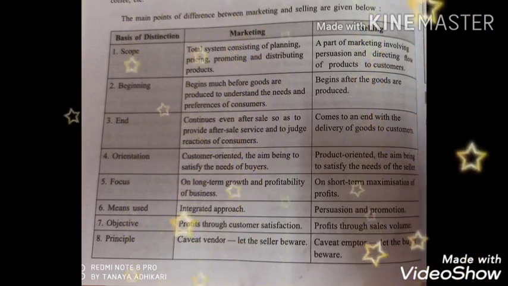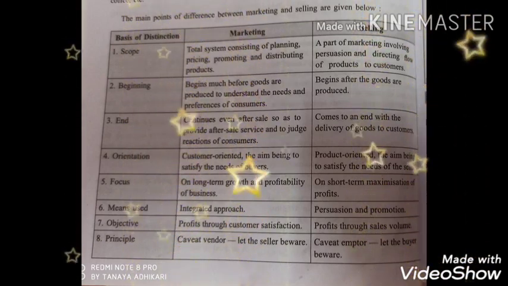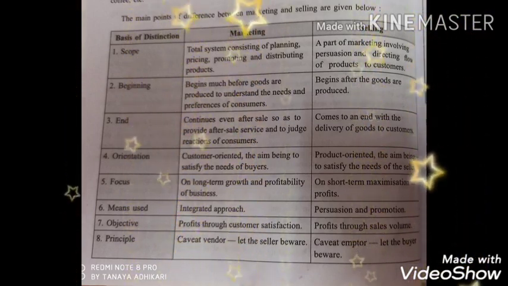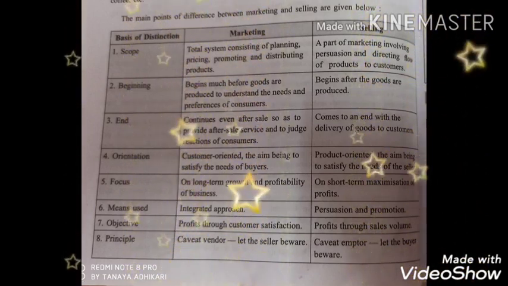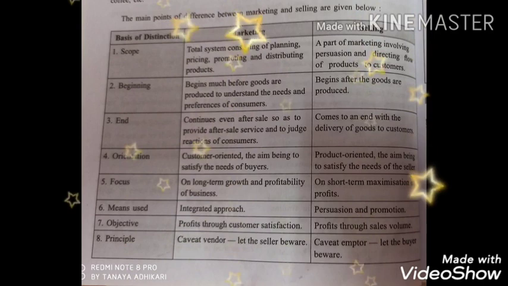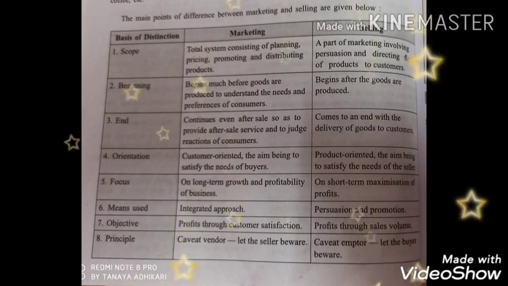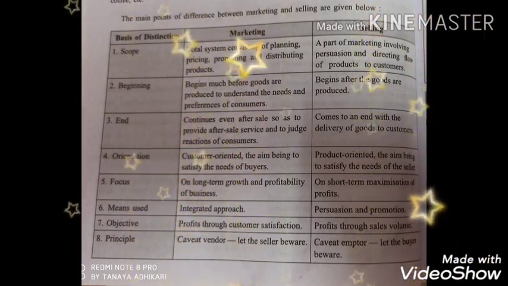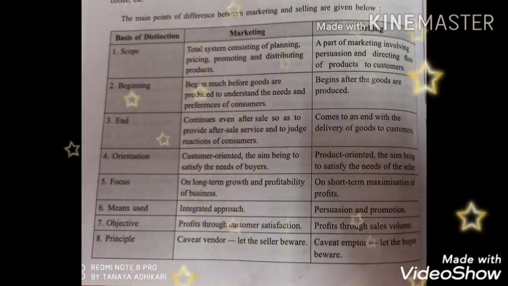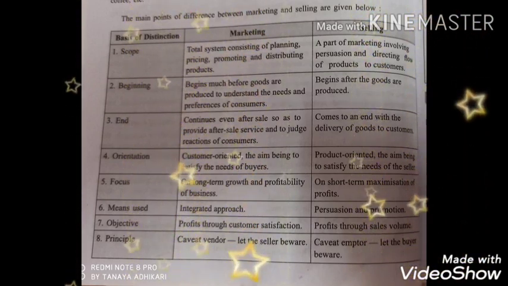Now next is focus. So what is focus? Long-term growth and profitability of business in marketing, and short-term maximization of profits in selling. Focus in marketing means it is a long process. Marketing does not depend on only one product, it depends on many products. So it is not a process where the product is produced and then sent to the seller, so he will sell the product to the buyer. No, that is not the process.